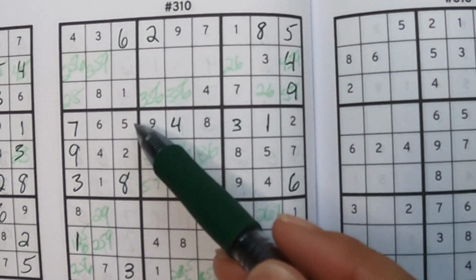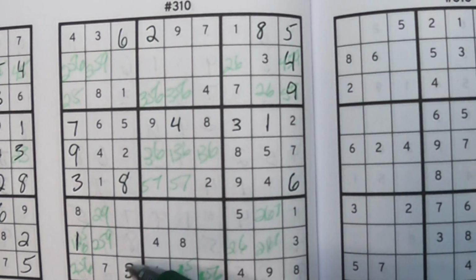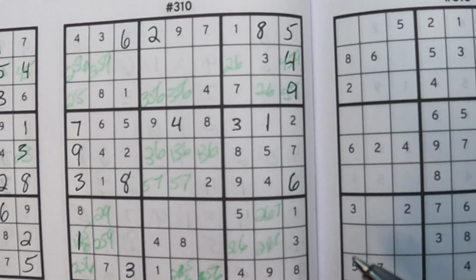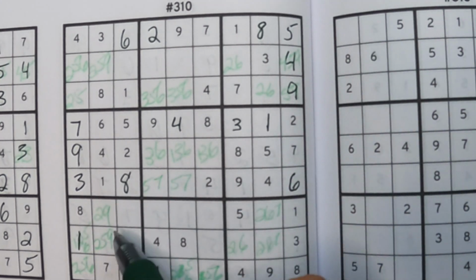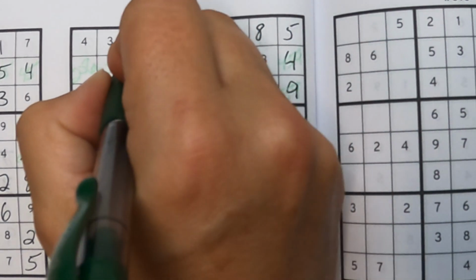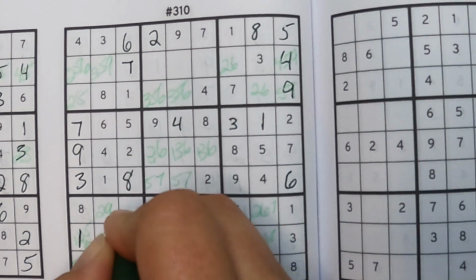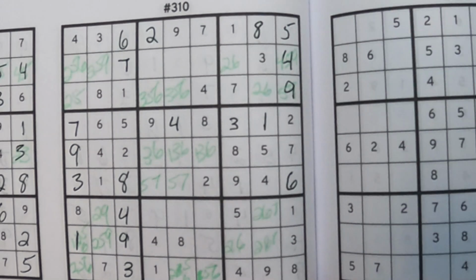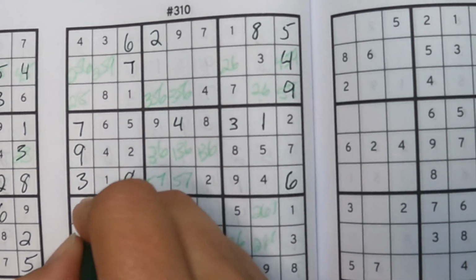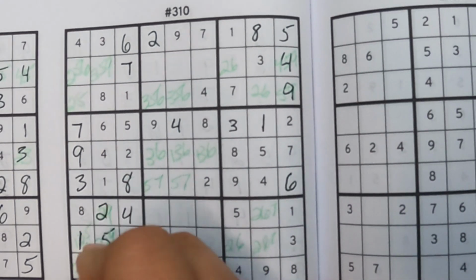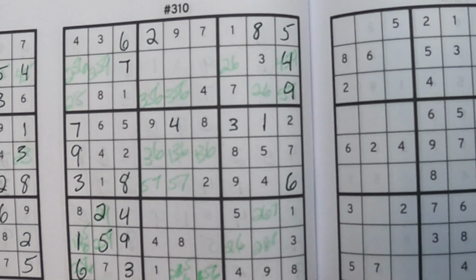For this column, we've got 1, 2, 3. We're missing 4, 7, and 9. We've got the 7 covering these two boxes, so our 7 has to be here. We've got a 4 here, so 9, 4. That 9 makes this our 2, 5, 6.